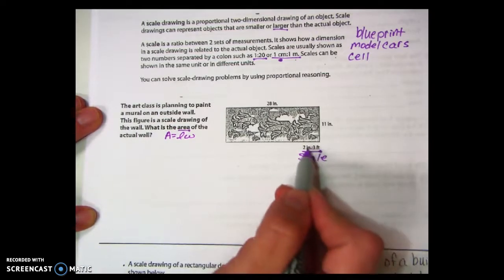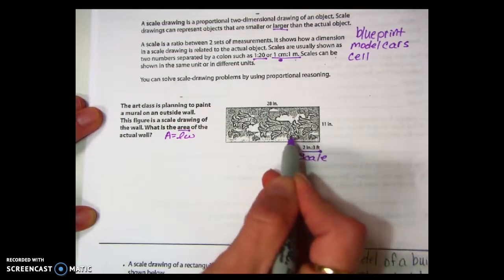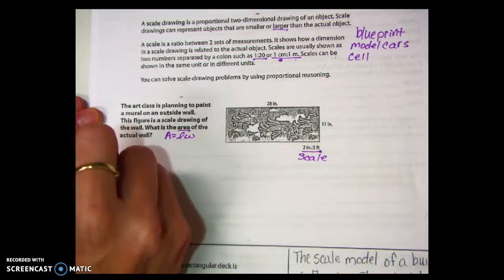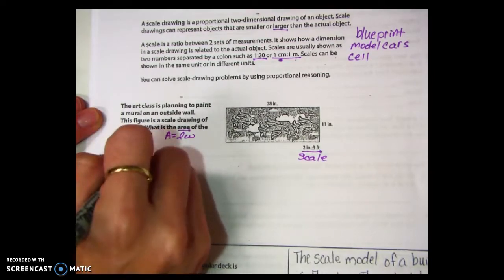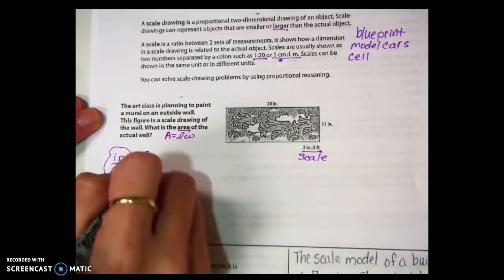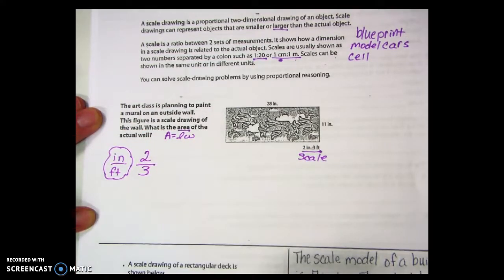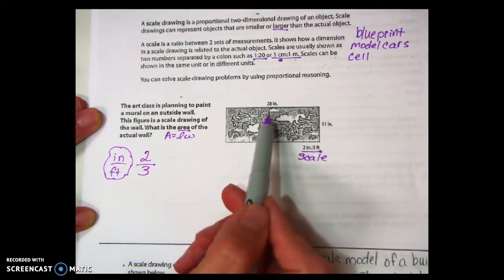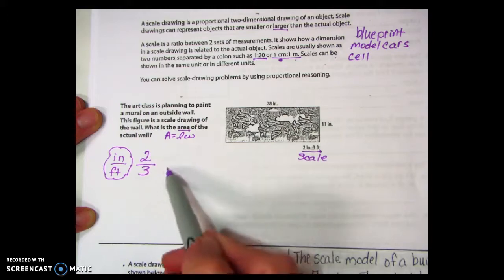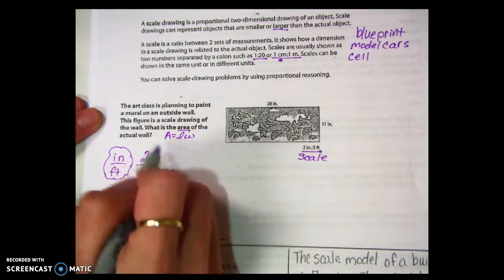So I'm going to start off with my scale. This is giving me what the scale is that I'm going to use. So we're talking inches and feet on this one. Every 2 inches on the paper is 3 feet in real life on the wall. Now I'm going to use these two measurements. Notice they're both inches, so I can't plug one of them on top and one of them on bottom.